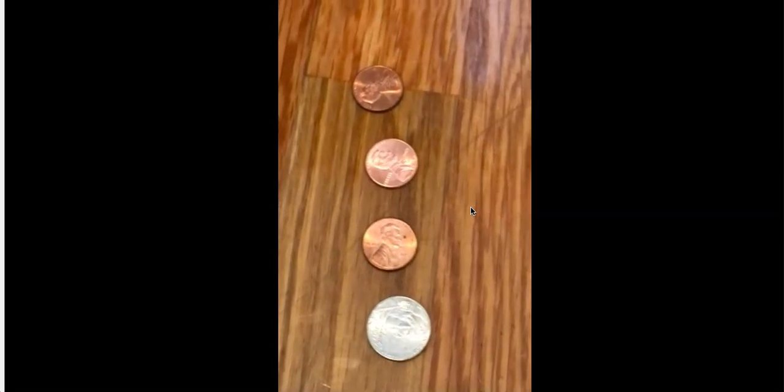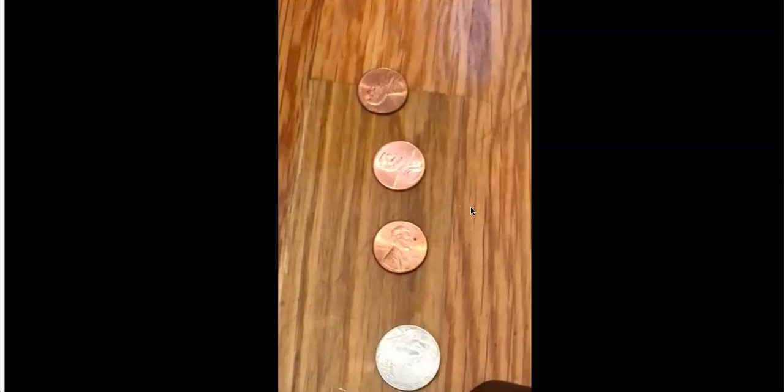I have all of my coins. I have 3 pennies and I have 1 nickel. Now, just like investigation 1, I cannot touch the pennies with my finger. I can only touch the nickel. I need to get all of the coins to move. So I have to think, how can I do that?